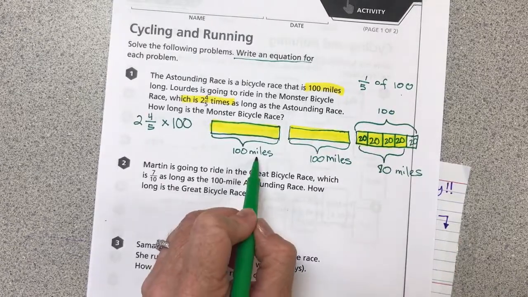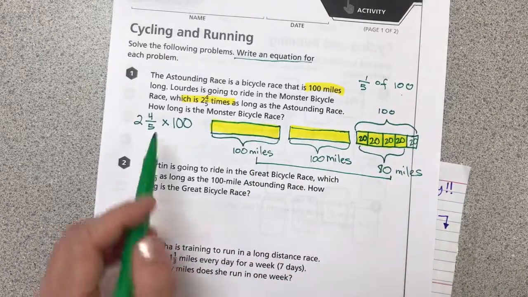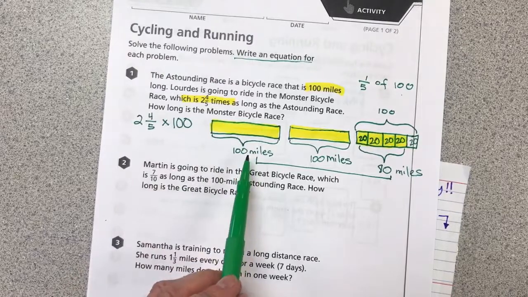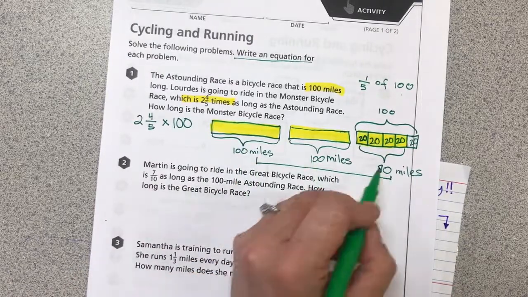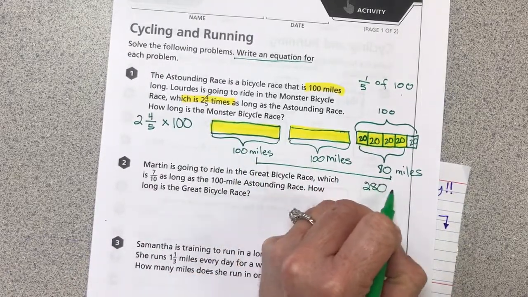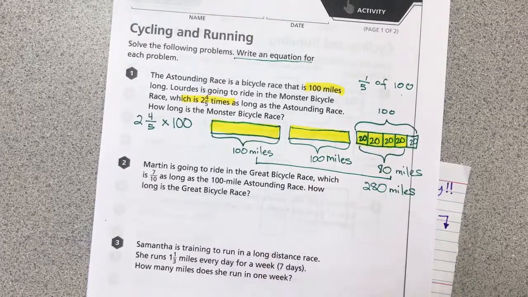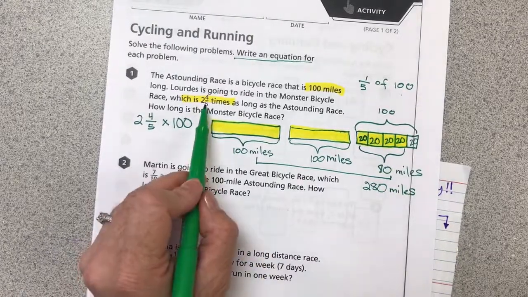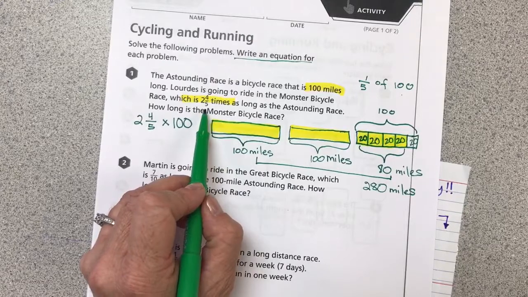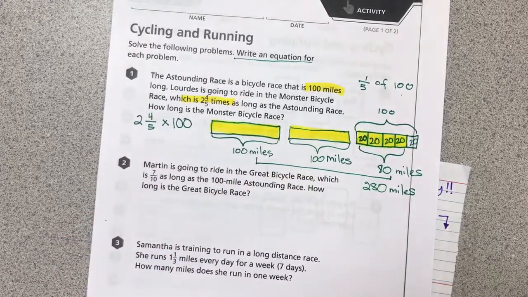So altogether, the Monster Bike Race is 280 miles. That is 2 4/5 times the Astounding Bike Race, 100 miles.